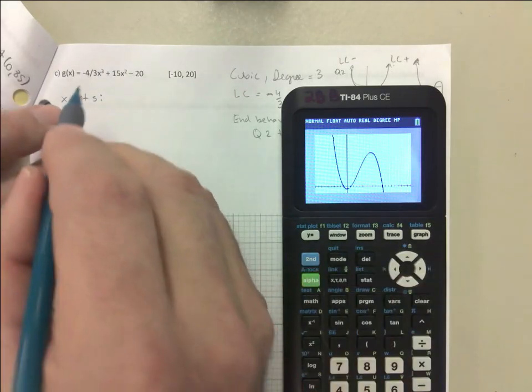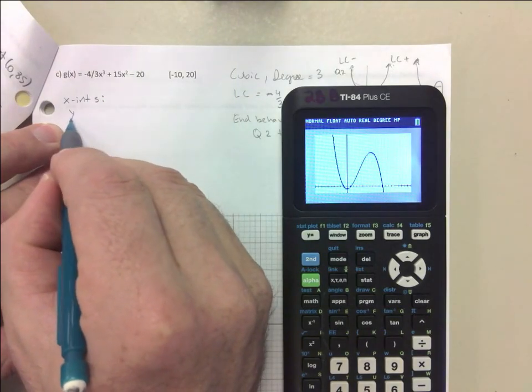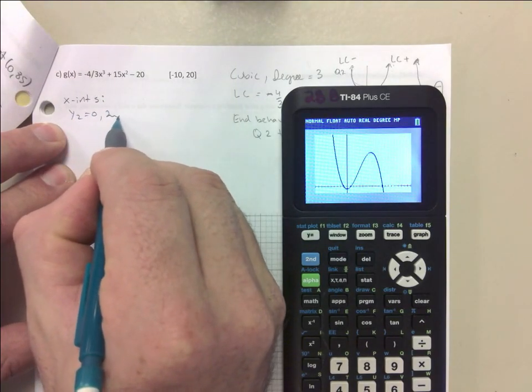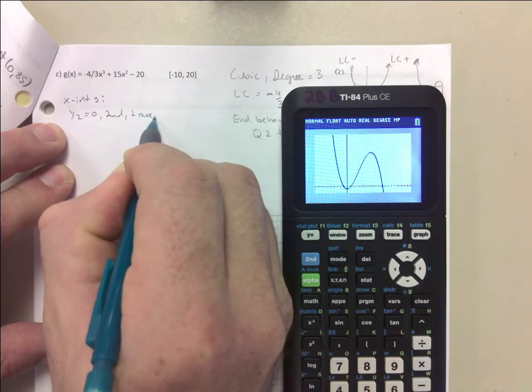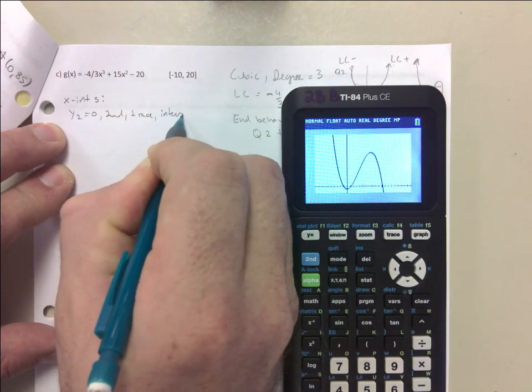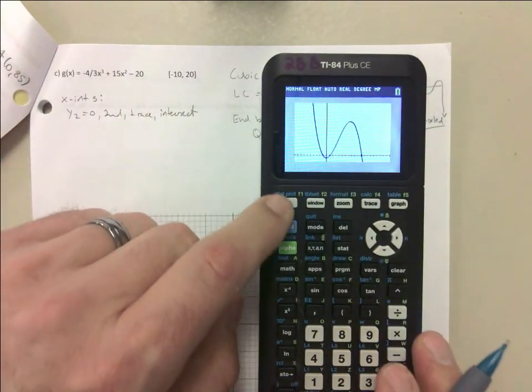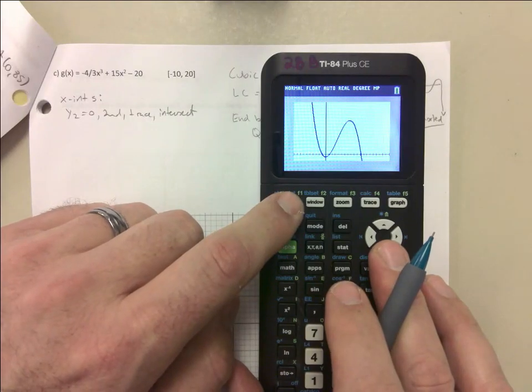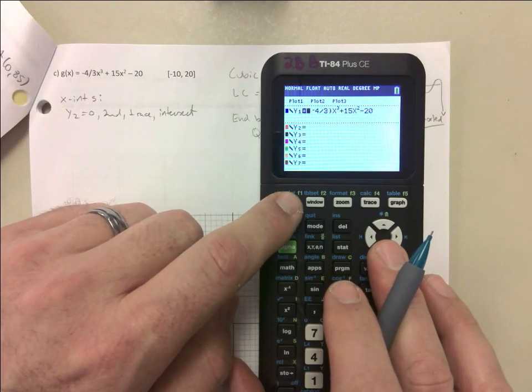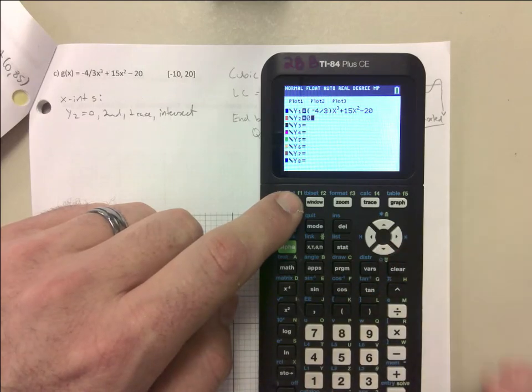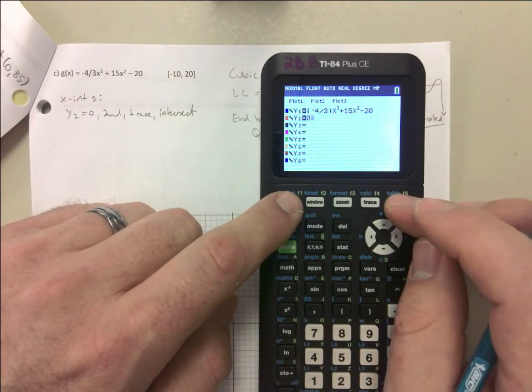So we're going to go y2 is equal to 0, second, trace, intersect. So let's go ahead and do that. We press y equals, we let y2 equal to 0, and then we hit graph.